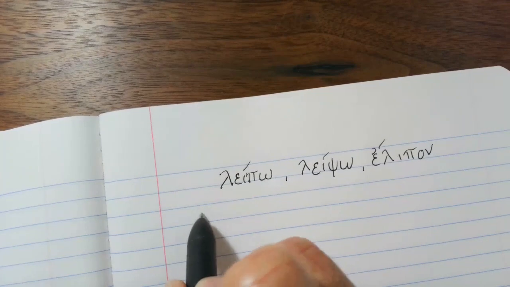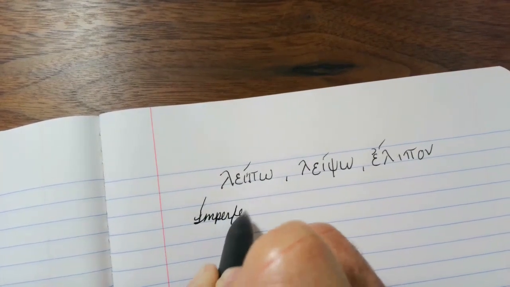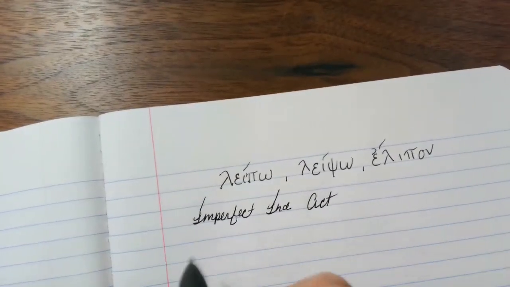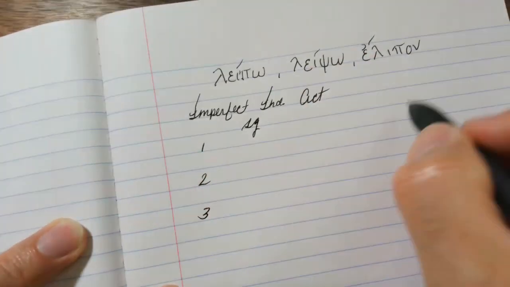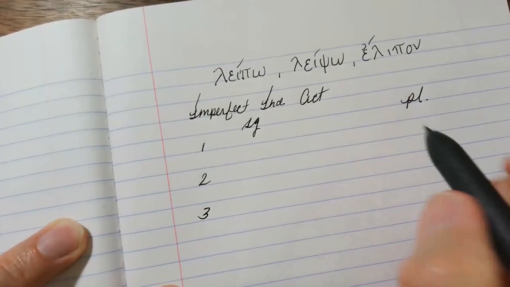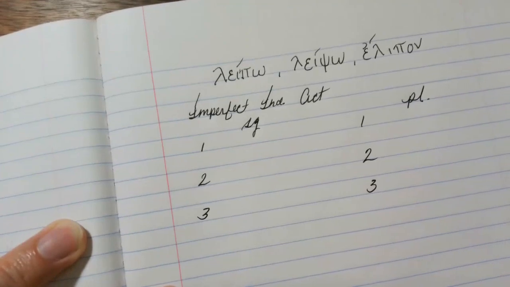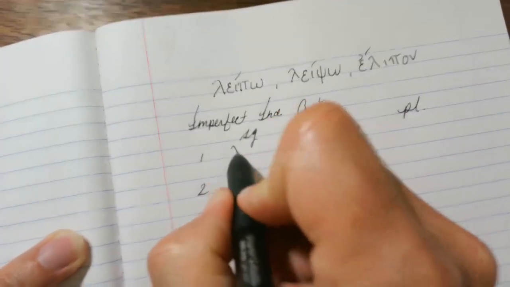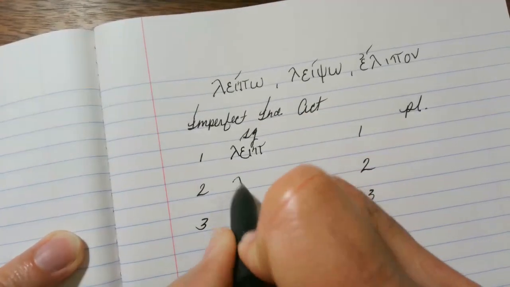All right, so let's do the imperfect indicative active: first, second, third person singular, and then we'll have our plural, first, second, third person plural. We're going to take our root here from the present. This is imperfect, so it's going to be lep. We'll put that all the way through.